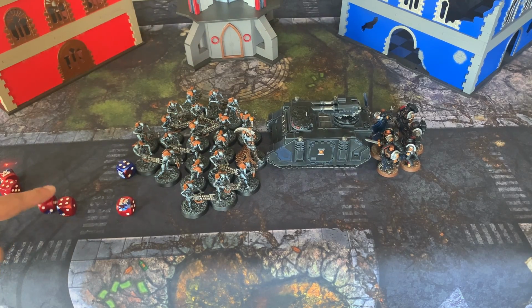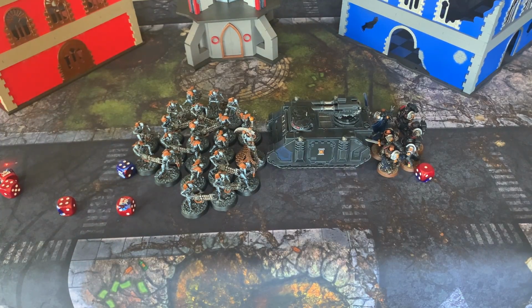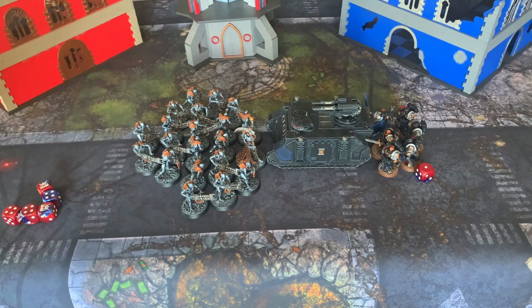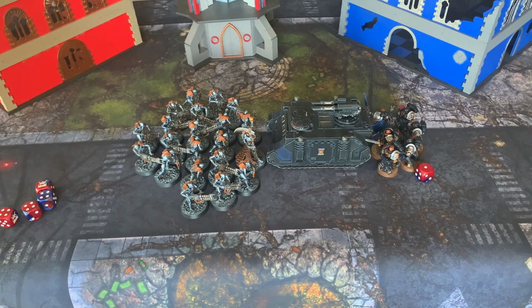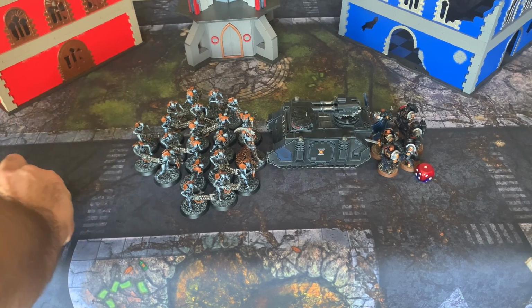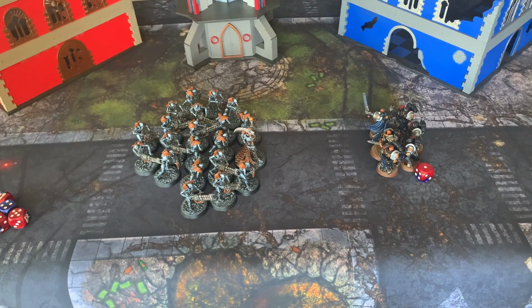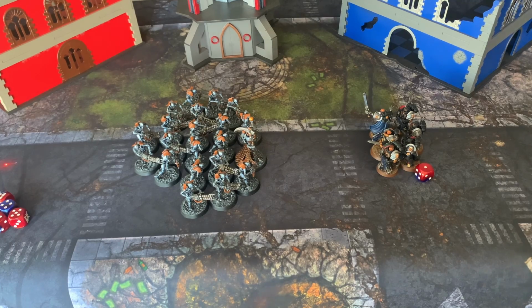We have rolled a single 1, which means one of the guys will be down to 1 wound there from the 1 mortal wound, and then we are going to remove the transport. The transport doesn't explode, so it means it's not affected by the deadly demise. So we will now remove the transport from the table, and that is how you handle disembarking after a transport has been destroyed.